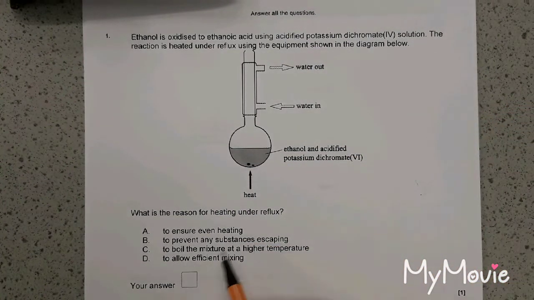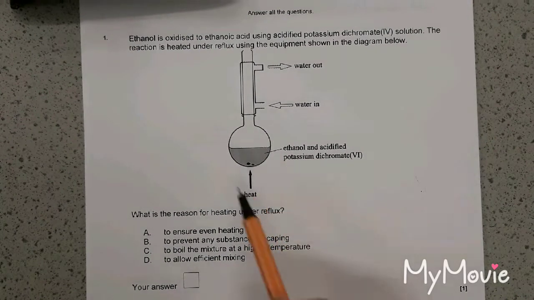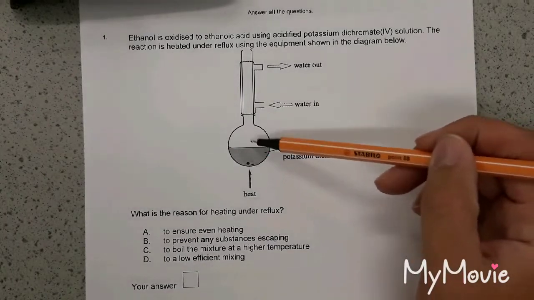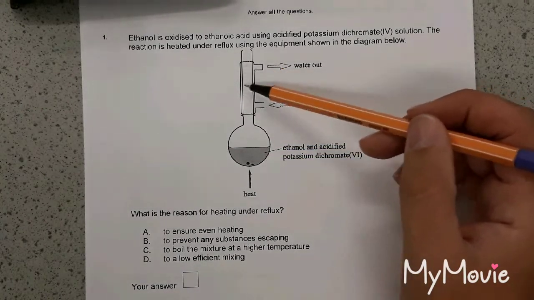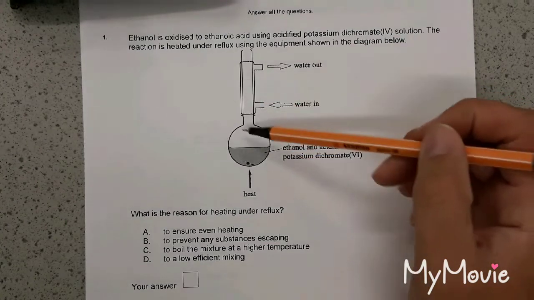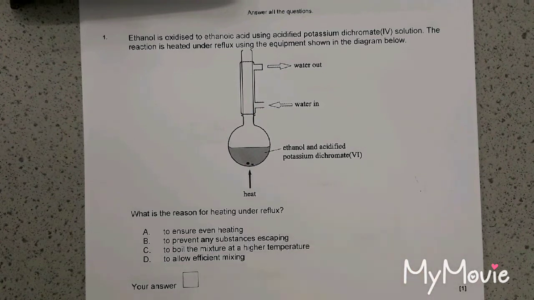Is it to prevent any substance escaping? To boil the mixture at a higher temperature? To allow efficient mixing? It simply is to prevent anything escaping. So as these chemicals boil, the vapours will travel up into the Liebig condenser, will condense back down and fall back into the flask. So refluxing is to ensure that you don't lose anything. So the answer to that is B.